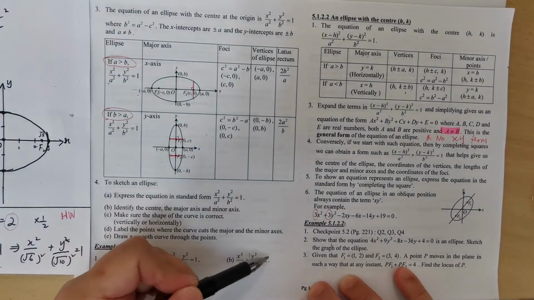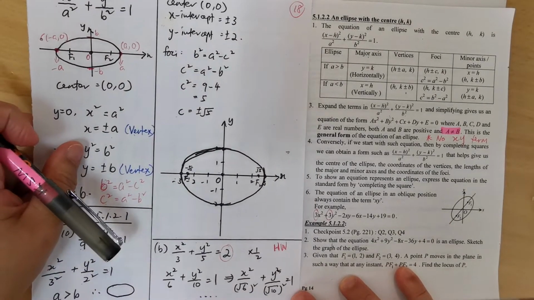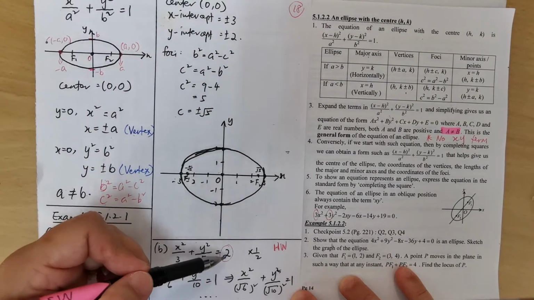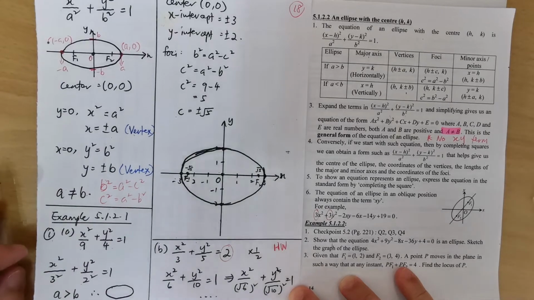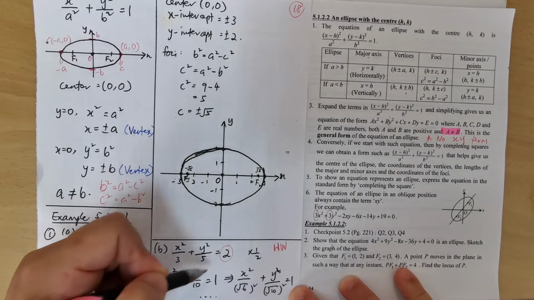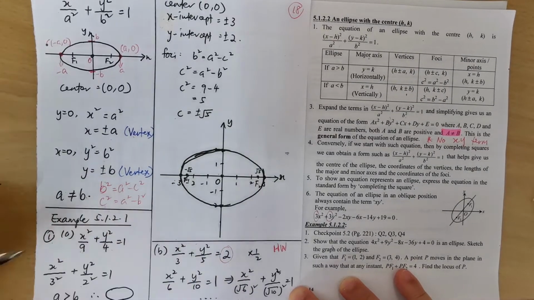I want you to do B as homework. You see B, you are given this. You see the right hand side? It is 2. As I said, the standard form here must be 1. So what to do? You multiply the whole equation by half. This one multiplied by half becomes 6, this one becomes 10, and this one becomes 1. Only then is this the standard form.